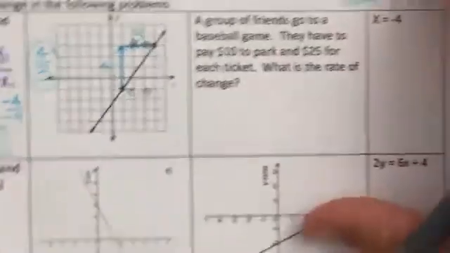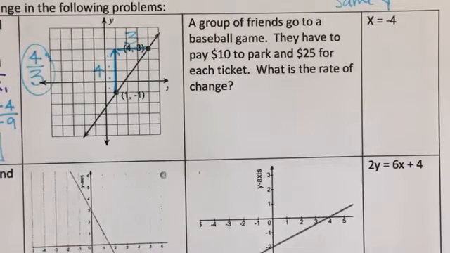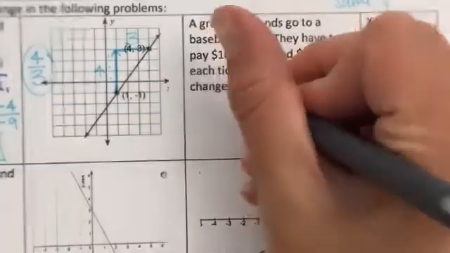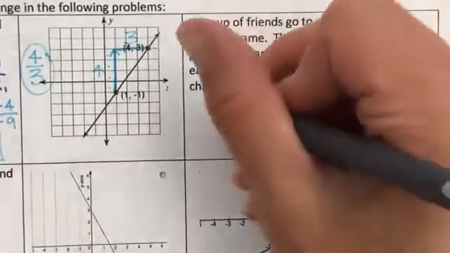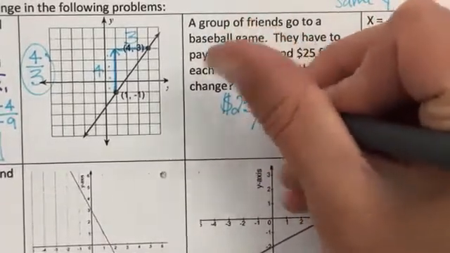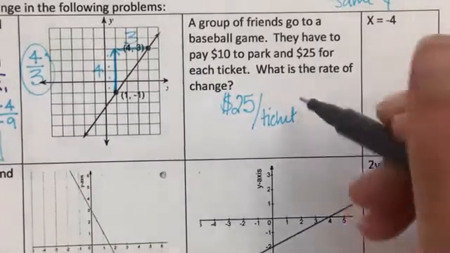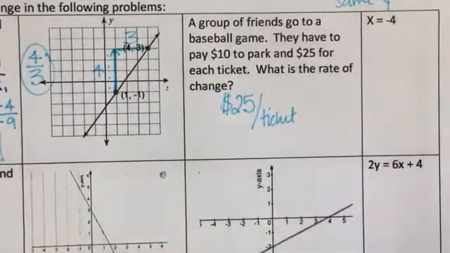Okay. The next one, a group of friends go to a baseball game. They have to pay $10 to park and $25 for each ticket. What is the rate of change? Any ideas? Go ahead. $25 for each ticket. That's right. $25 per ticket. The rate of change can also be thought of as a unit rate. Every person that comes gets charged $25.